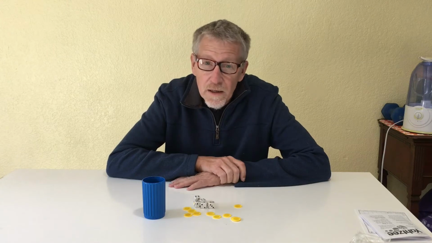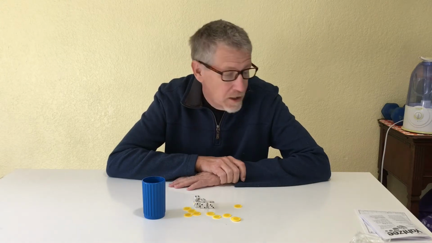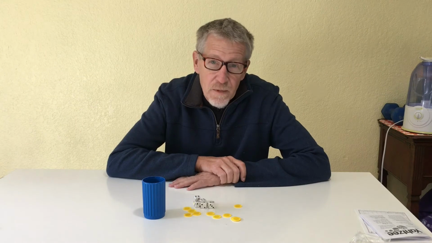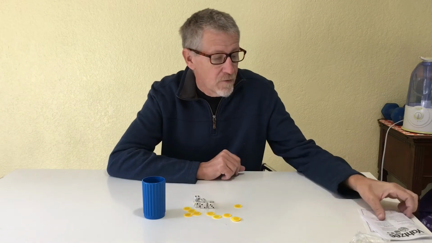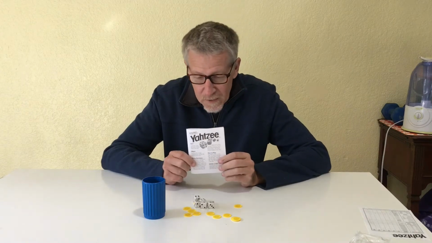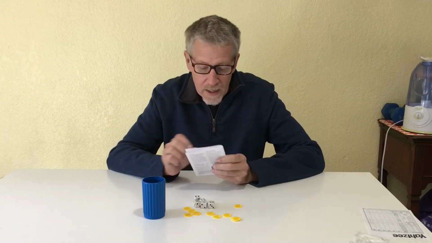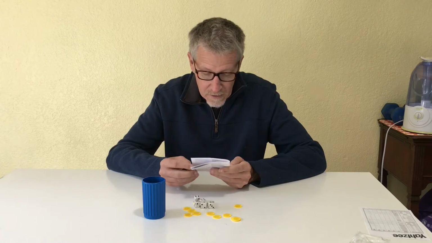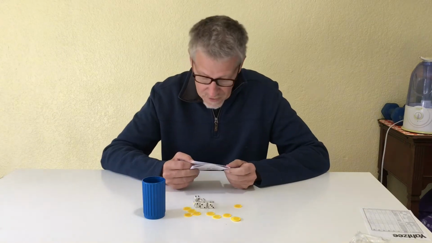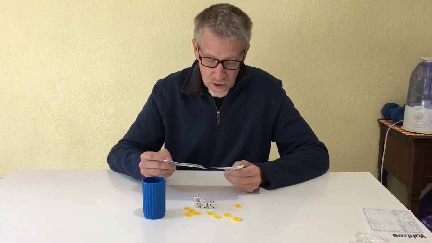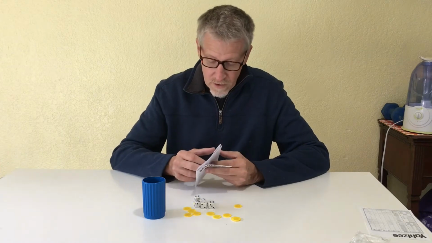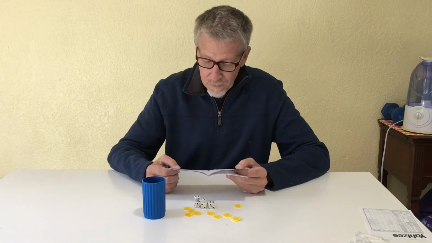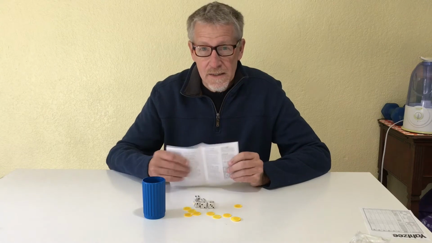Well, how do we play? Well, that's what we need, a game controller. Something that tells us how to play the game. And this game is Yahtzee, and it comes with this nice little instruction book. It has instructions on how to play, what the object of the game is, how the turns work, how you score, how you win the game, and how the game ends.